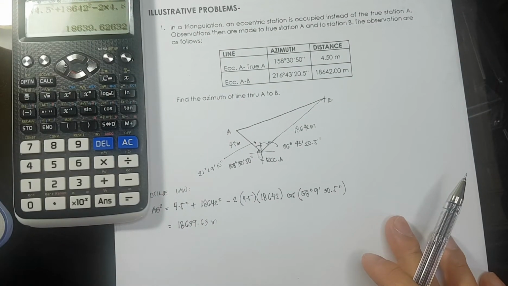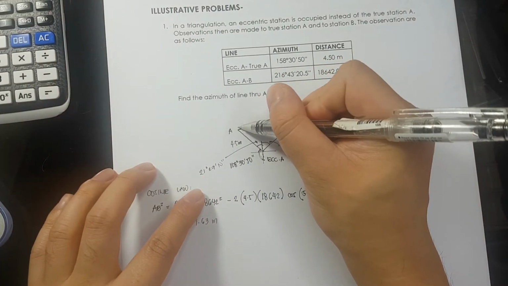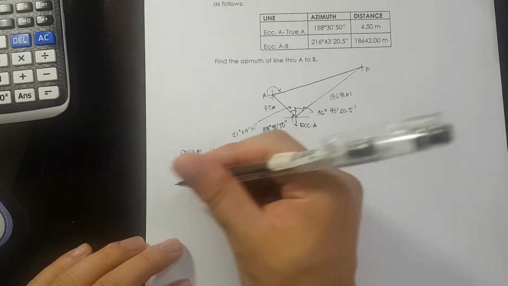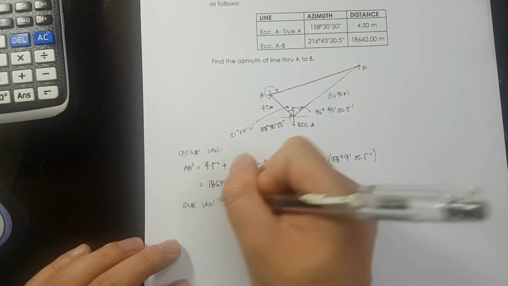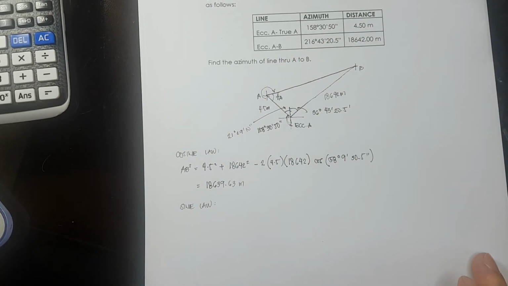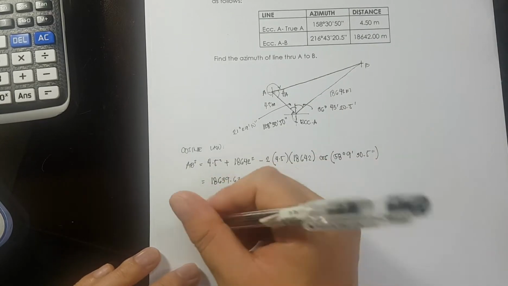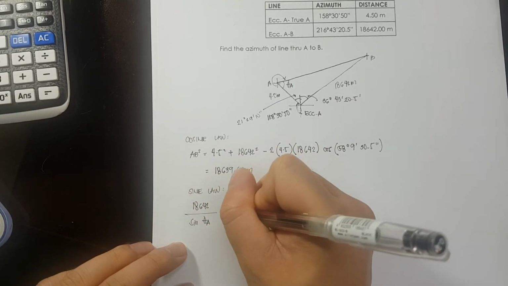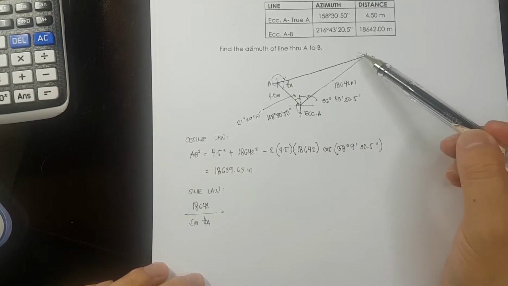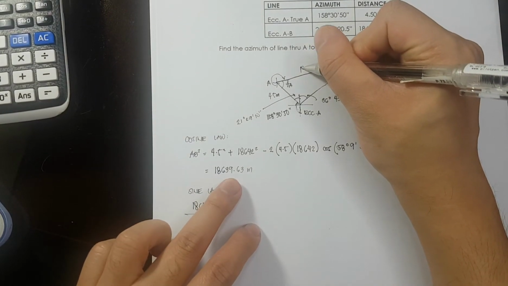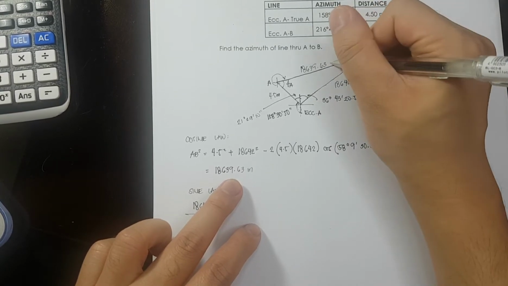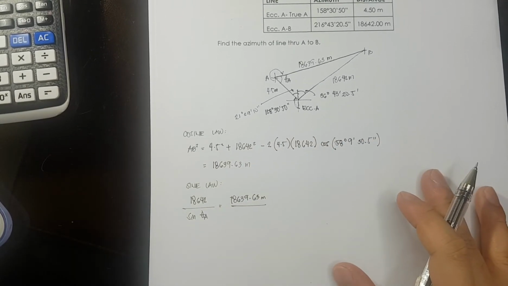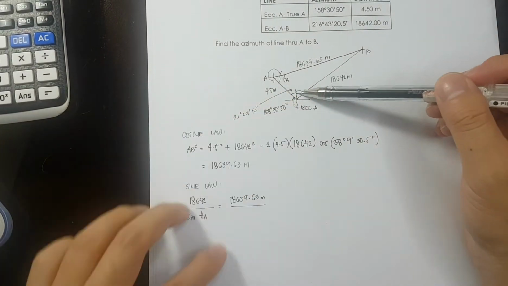We need to determine the azimuth. What would be the azimuth of this line? From the south going here, using sine law, we can get the angle here. Let's say this is theta A. The opposite side is 18,642 over sine of theta A, which is equivalent to this side, the distance AB, 18,639.63 meters, divided by the sine of this angle, which is 58 degrees.